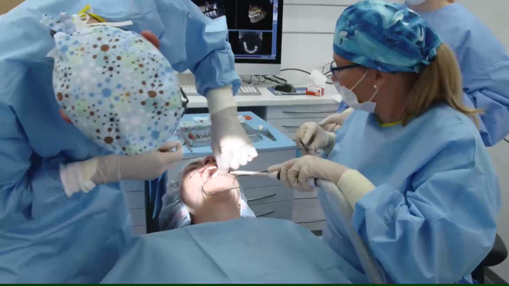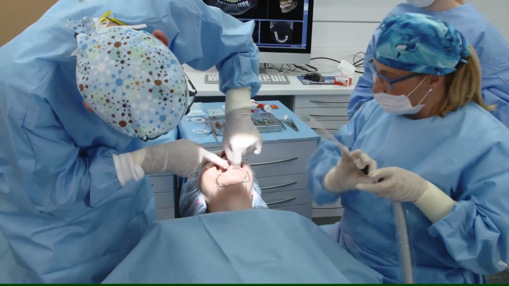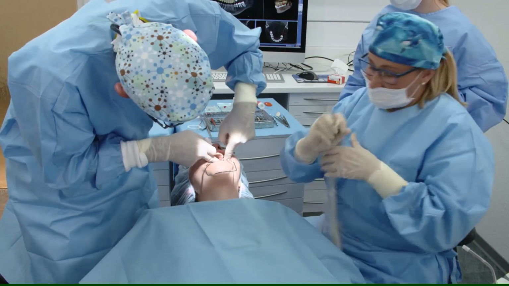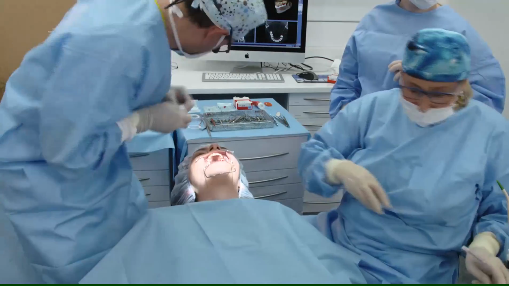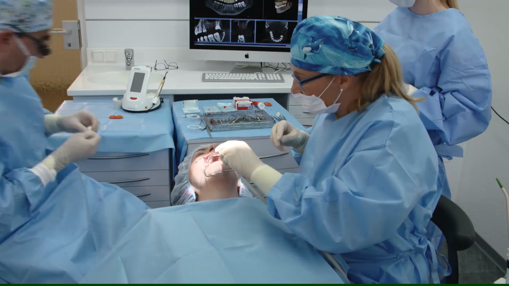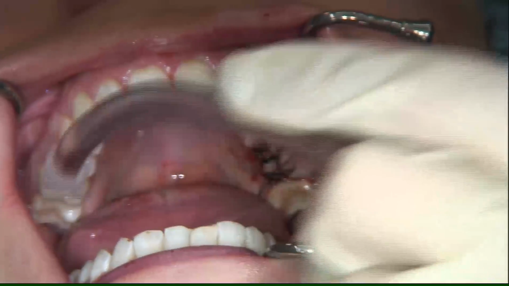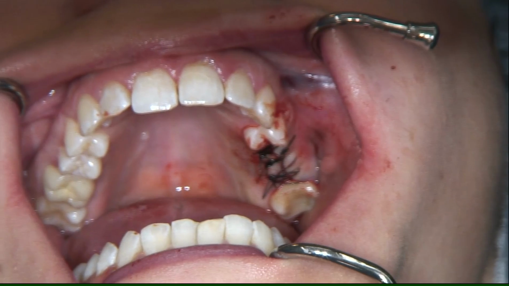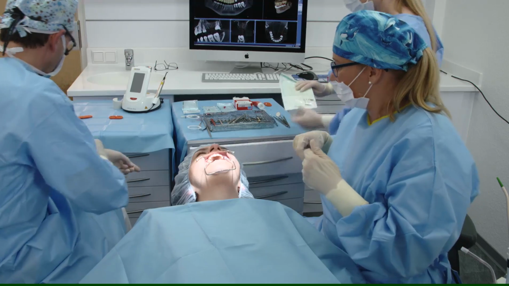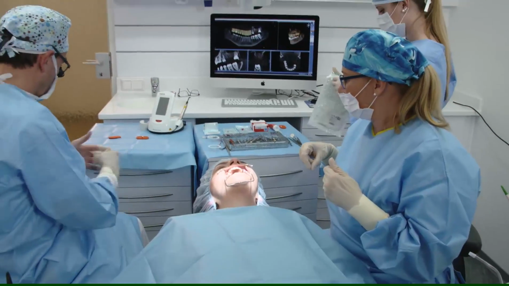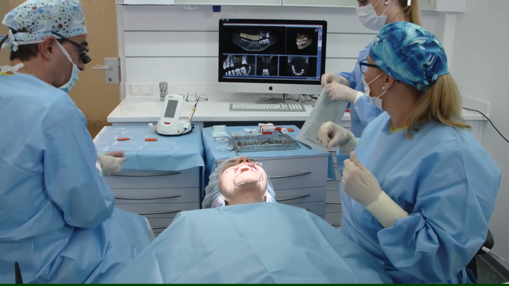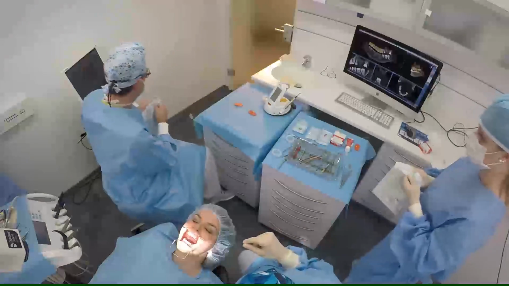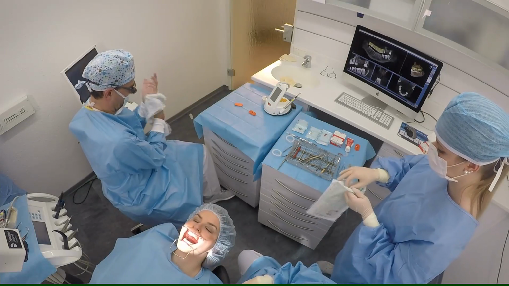Okay, it seems like my colleague Dr. Werling has finished suturing. So he's changing the gloves.